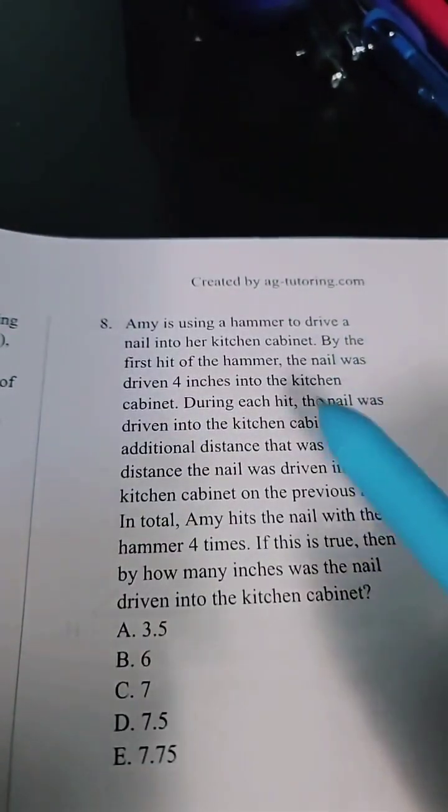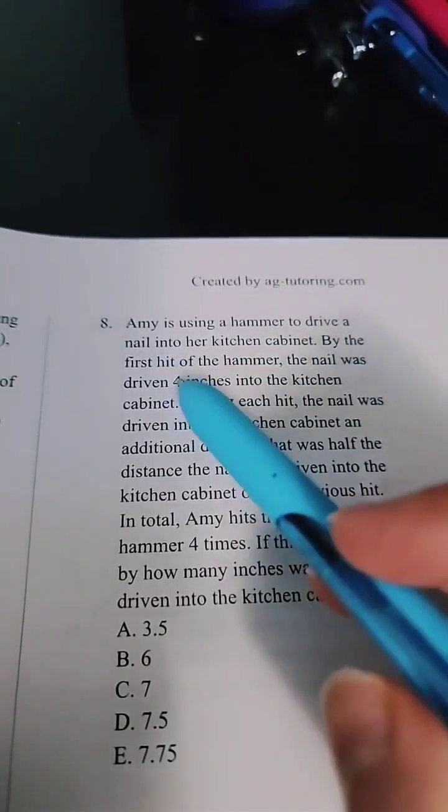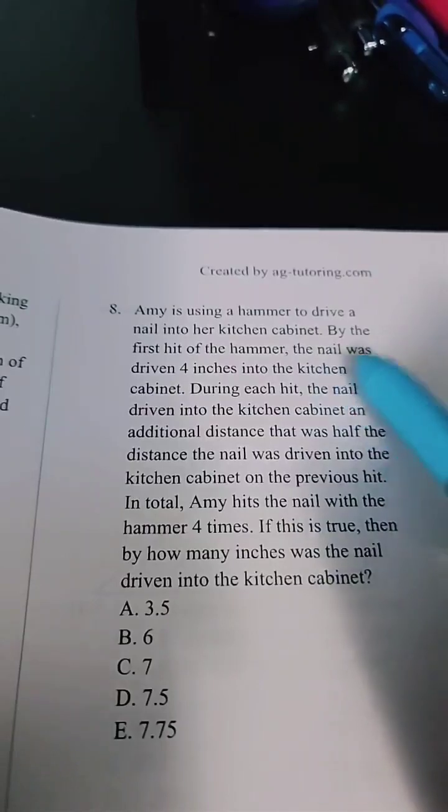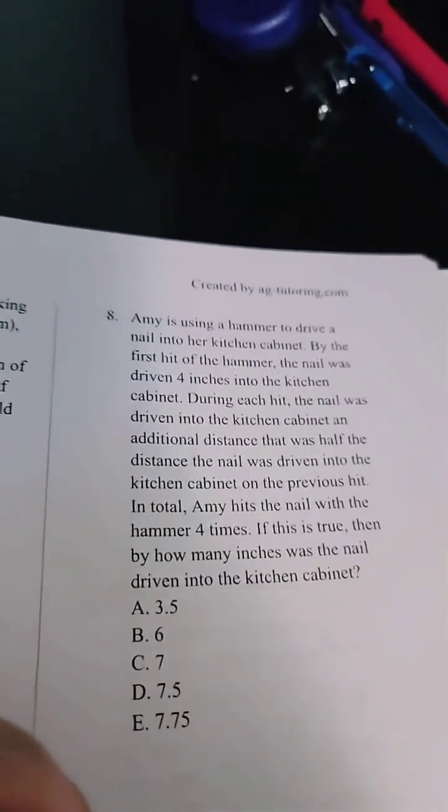So now we're going to go to number 8. It says, Amy is using a hammer to drive a nail into her kitchen cabinet. By the first hit of the hammer, the nail is, someone just asked, I think I saw a couple people ask about number 6.